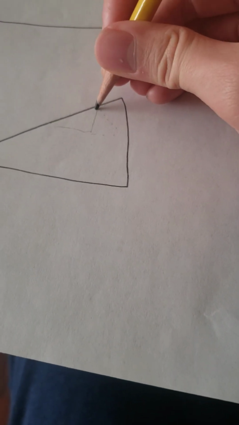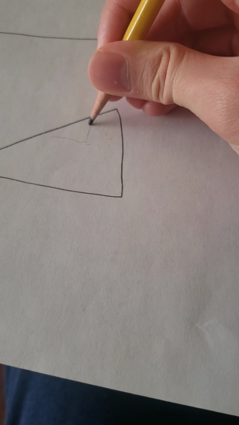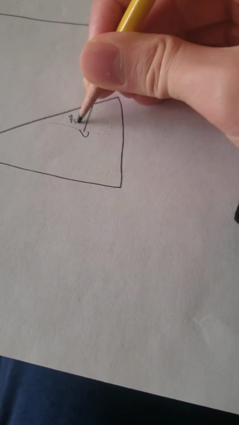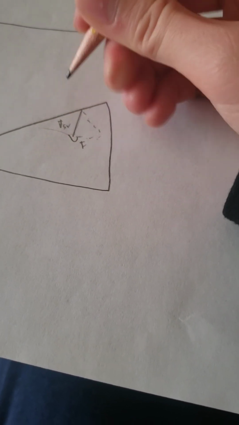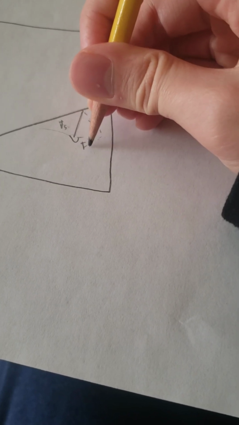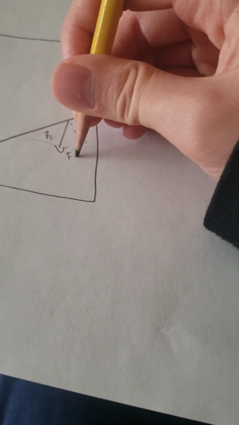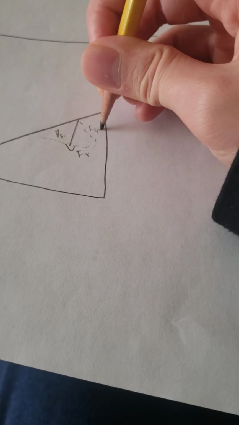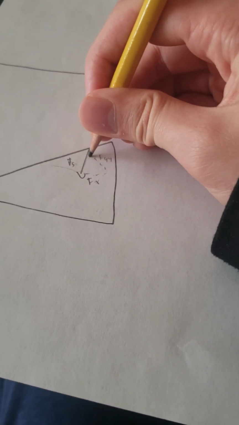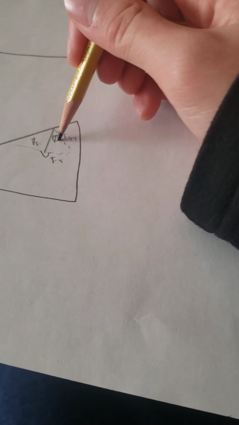So if we label this, that'll be Fg drawing down. Fgx I believe is there, and then Fgy, and there'll be a theta right here, which means this angle is opposite with that angle.